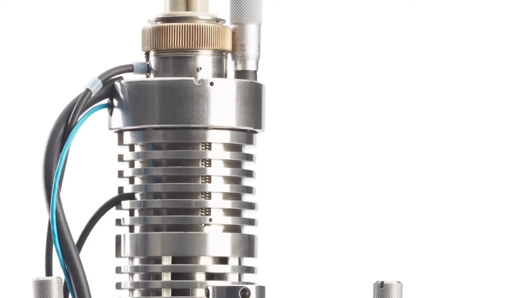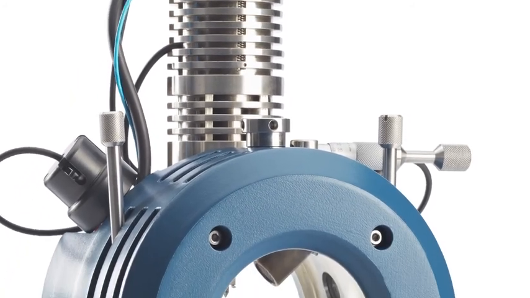I find that I love the source. I love the front end of the instrument, the way it's very robust, and I think that's a huge strength. And of course, we see this drive towards greater sensitivity.